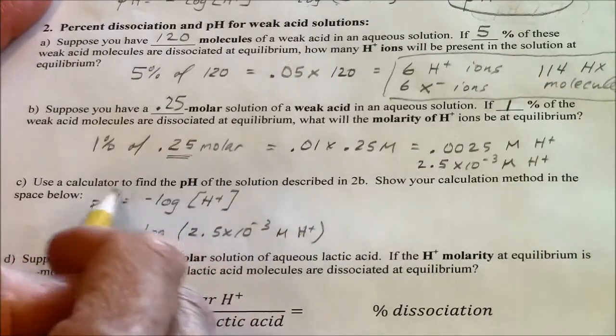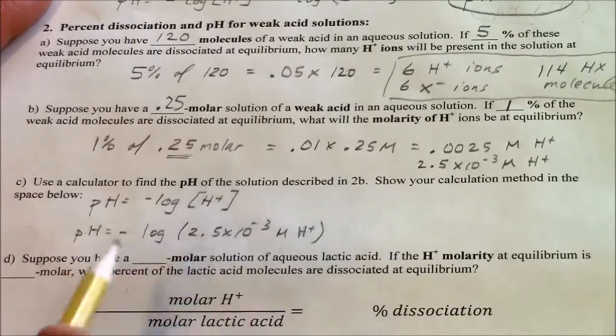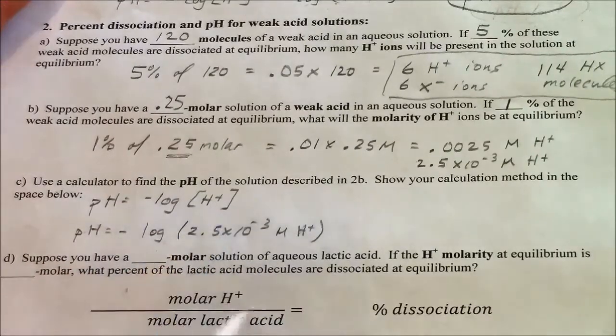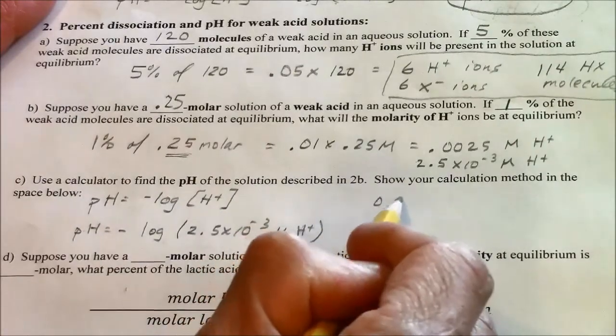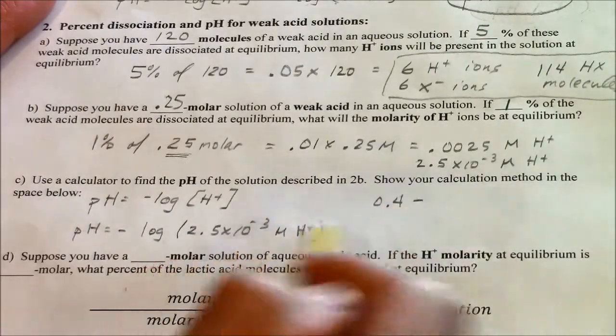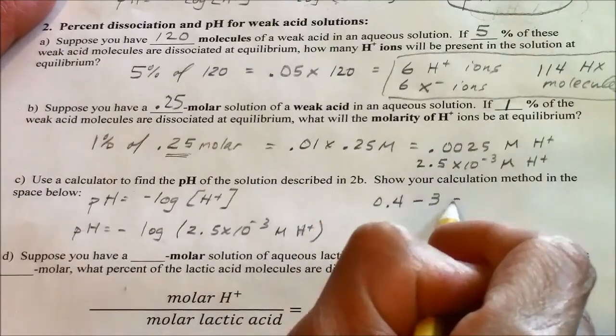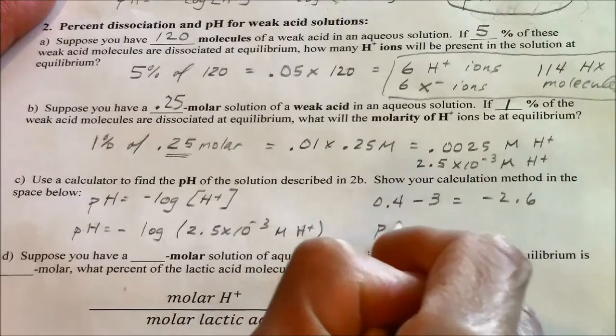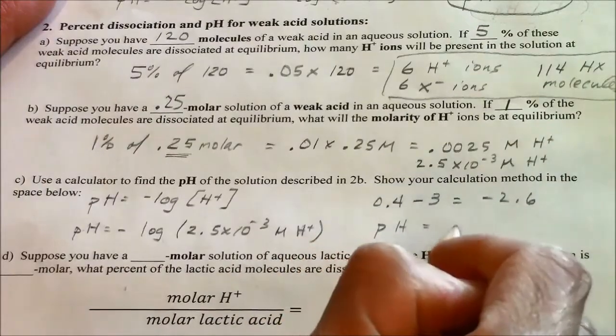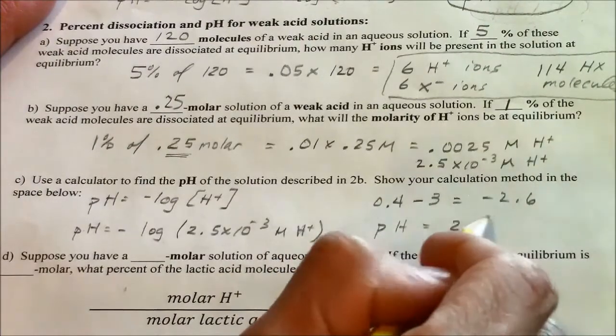Again, you can use a calculator, but you can also go without if you know the log of 2.5, which happens to be 0.4. The log of 10 to the minus 3 is negative 3. So the log here is negative 2.6. The pH therefore equals 2.6.